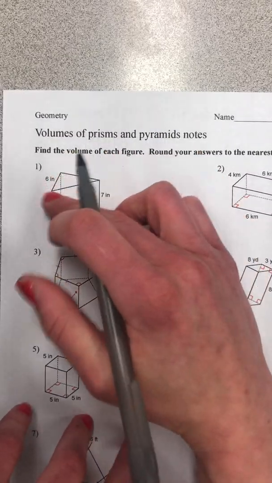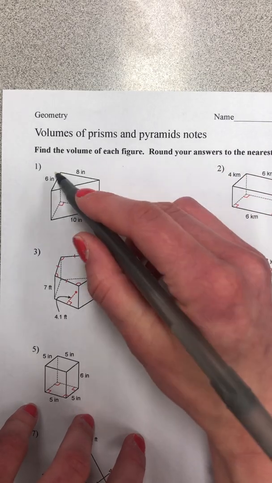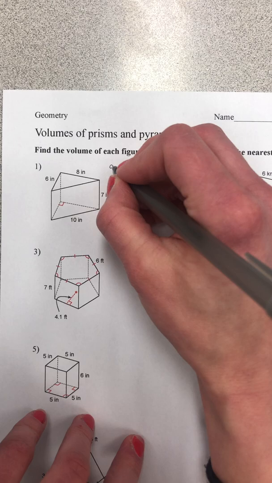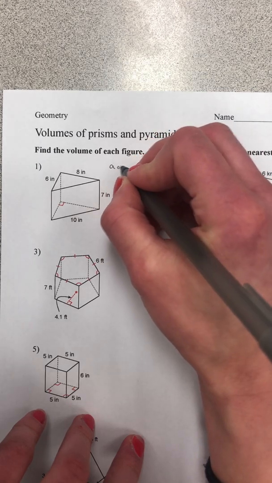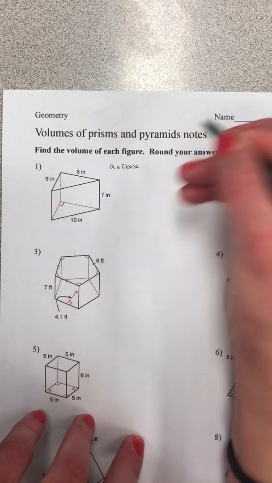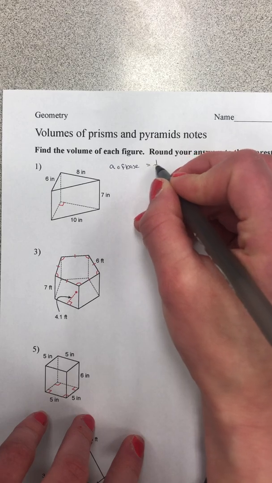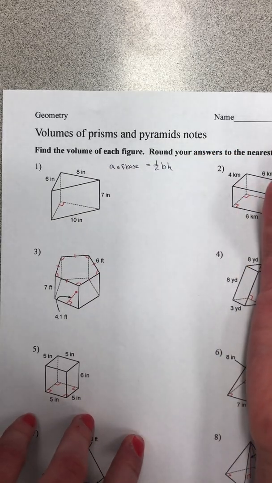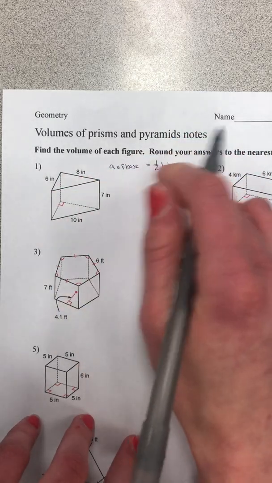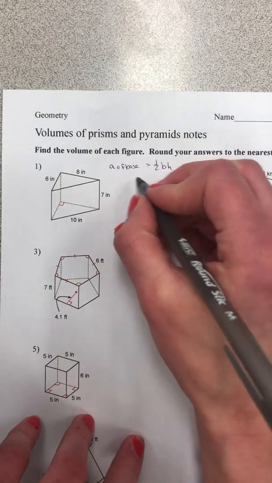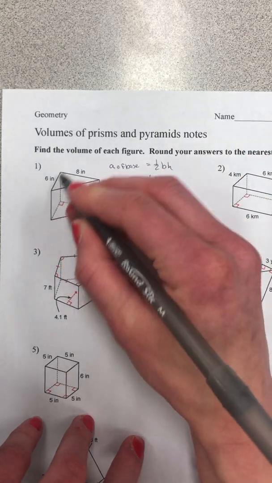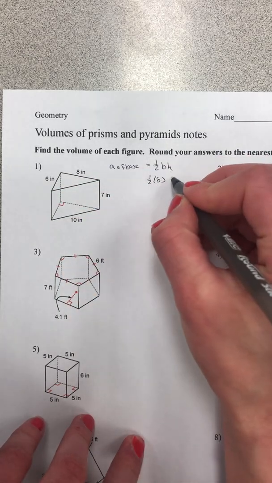This is a triangular prism. We know that because it has a triangle base. For a triangular prism, the area of the base is going to equal 1/2 base times height, because that is the area of a triangle. The base of our triangle is 8, and the height of our triangle is 6.